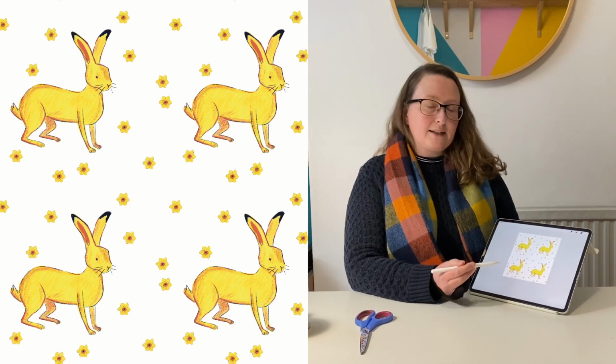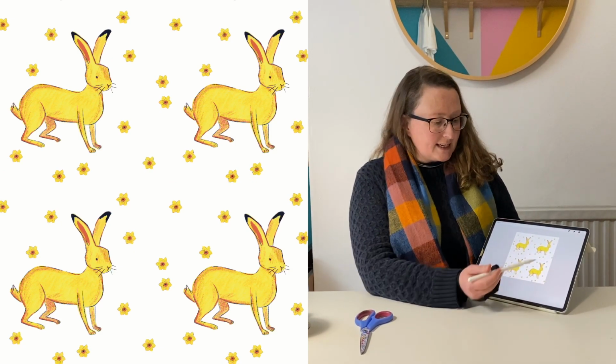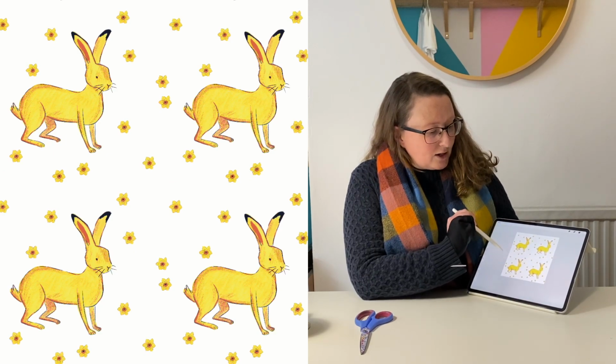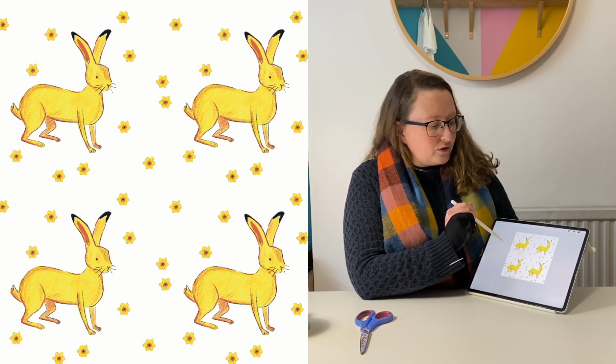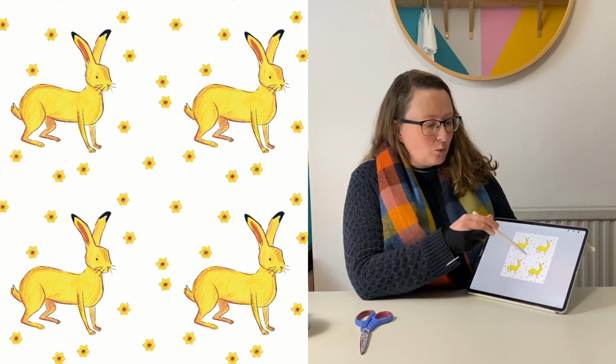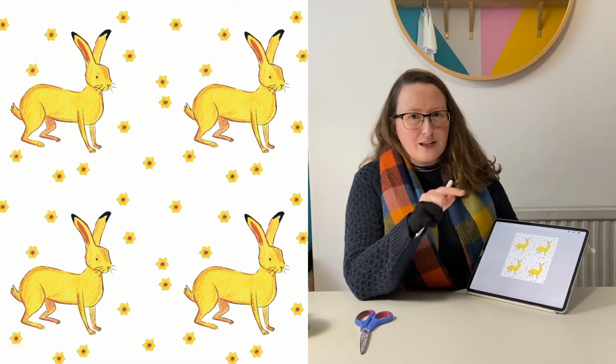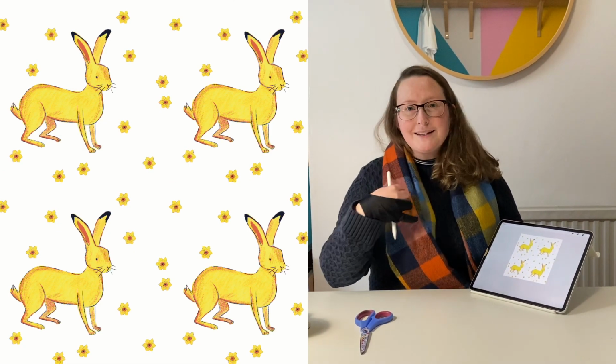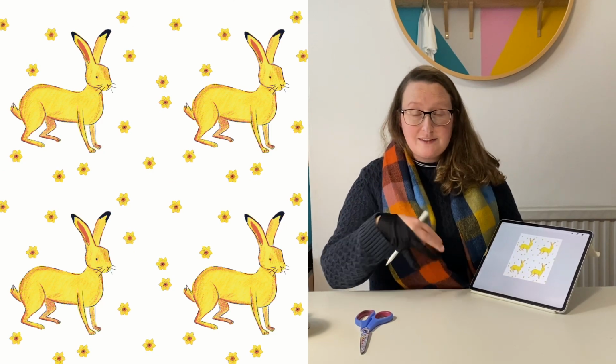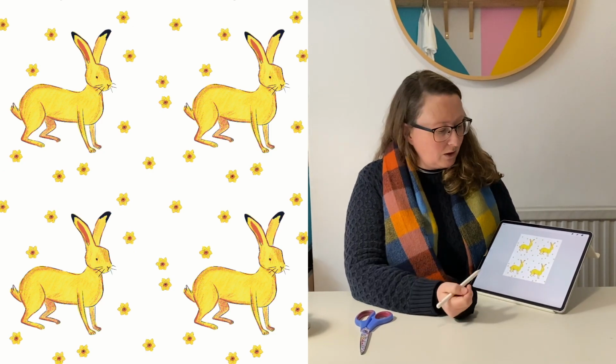So this is what my pattern looks like repeated, and I quite like the random background with the uniform foreground. I think that works really well, but I'm not a pattern design expert. This is just the method that I'm showing you.